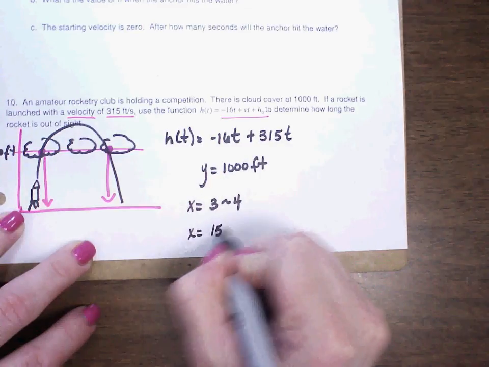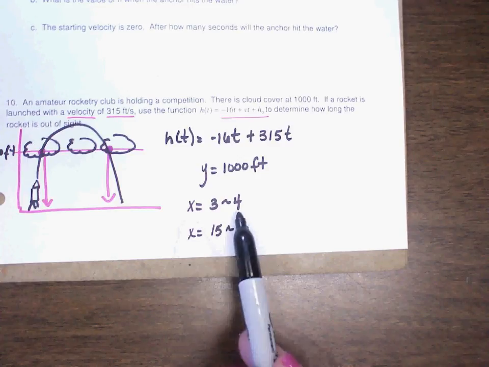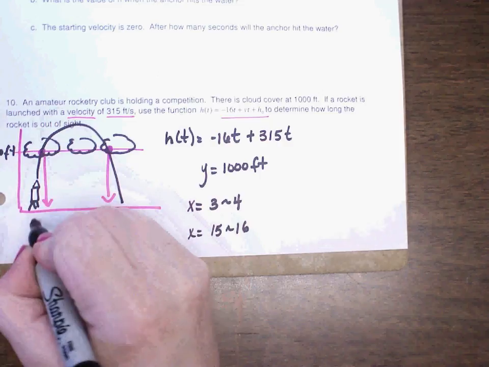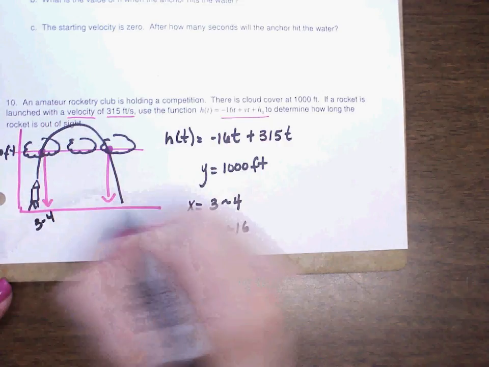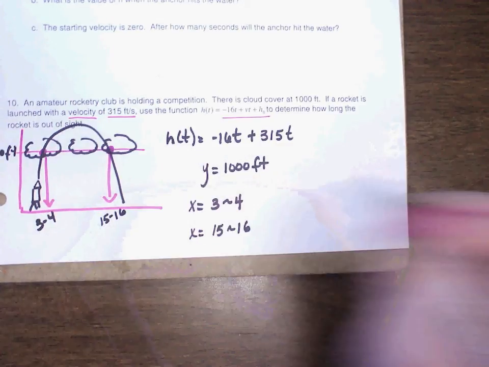So tell me, about how many seconds was I not able to see that rocket? About how many seconds? This one was between 3 and 4, and that one was between 15 and 16. So Gabriel, you care to enlighten the group?